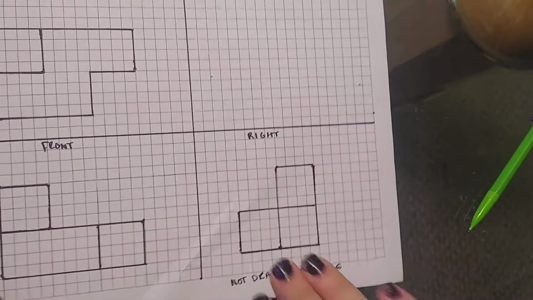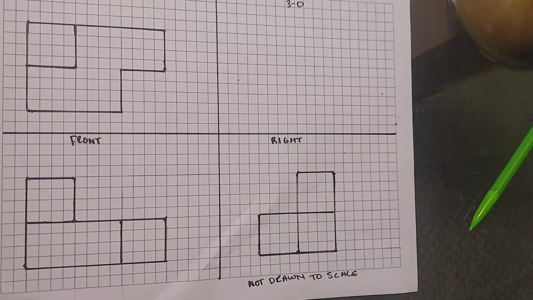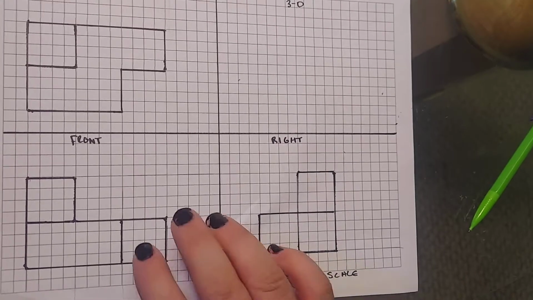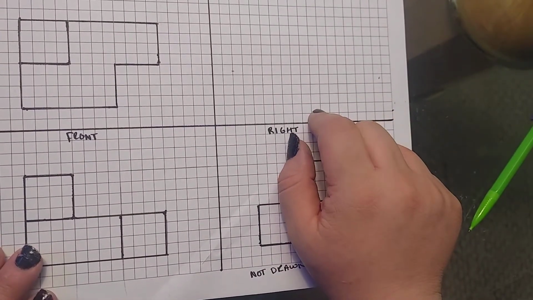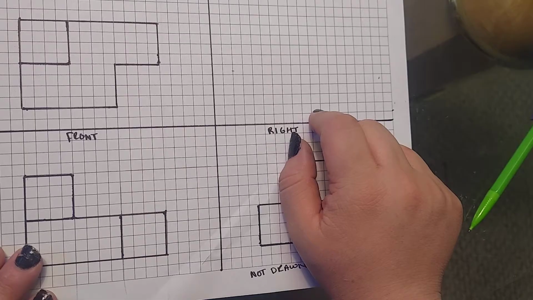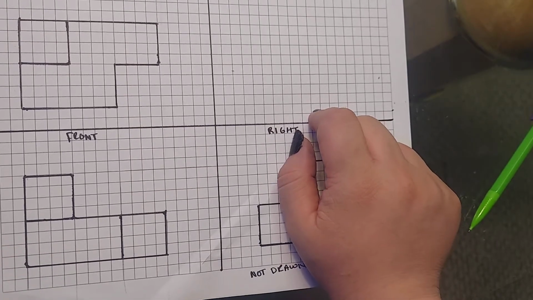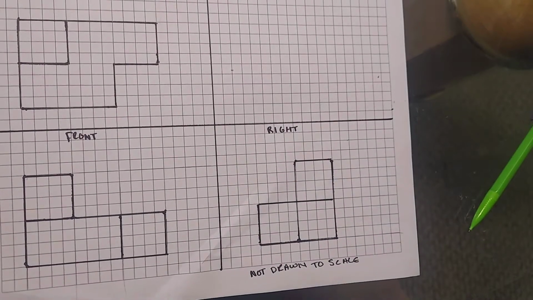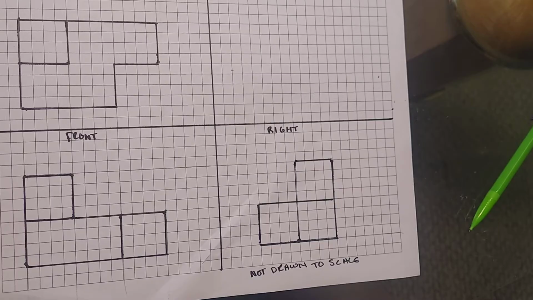And what we can see is that everything lines up with each other. And even though it's not drawn to scale, it still has some form of organization to it. So the next class period, we're going to be working on the isometric section of this. And I would suggest that you practice with your isometric drawings. Just find some things that are around your house that are square in nature. And just practice drawing it as a 3D through an isometric sketch.